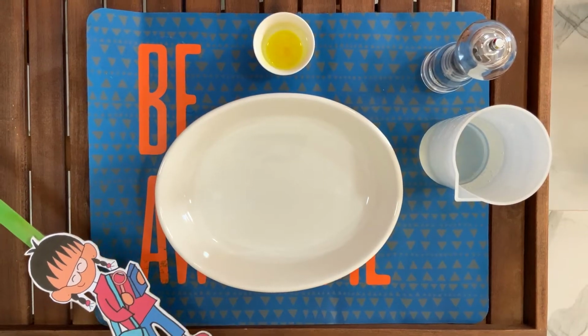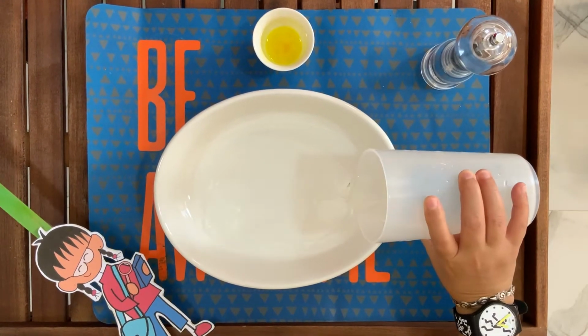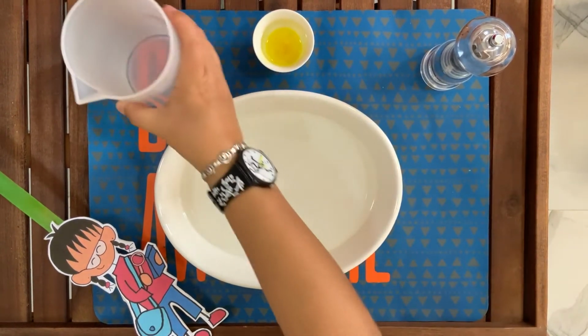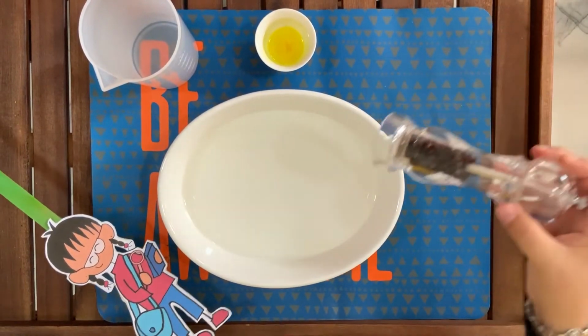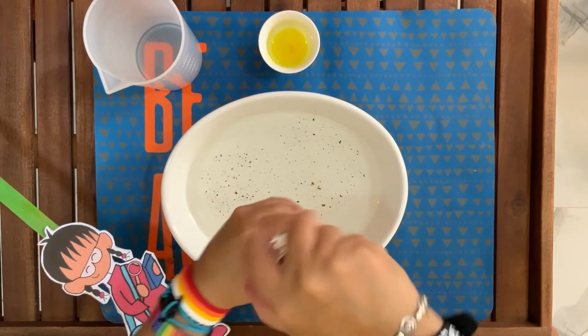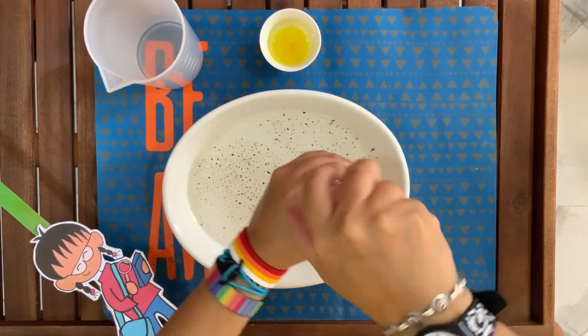First, you will take the water and pour it into the bowl. Then you will take the black pepper and sprinkle it all over. The black pepper represents those icky, nasty germs.